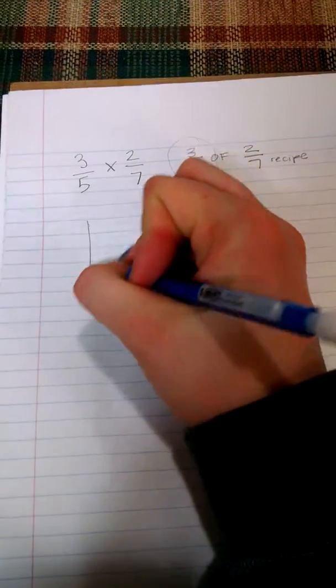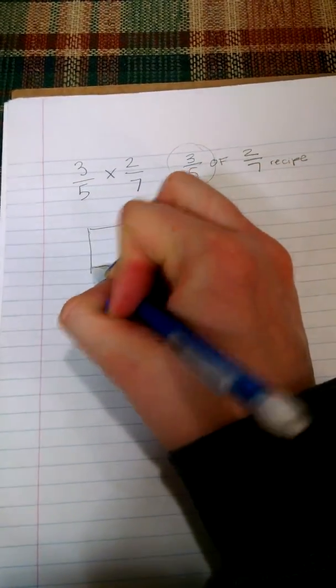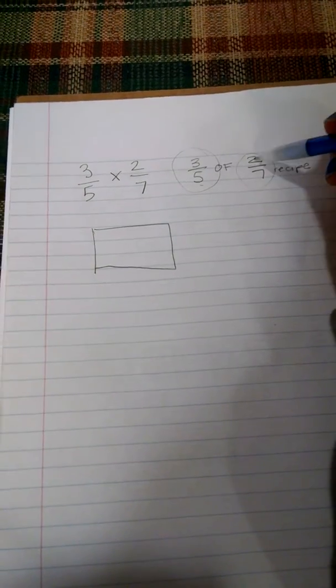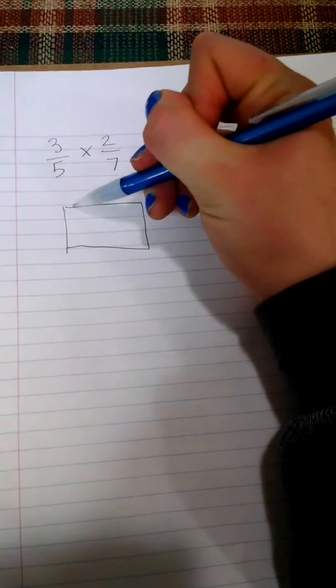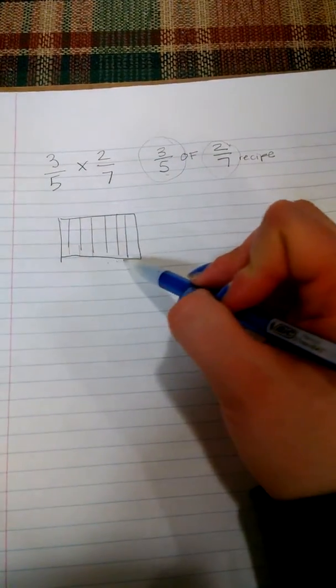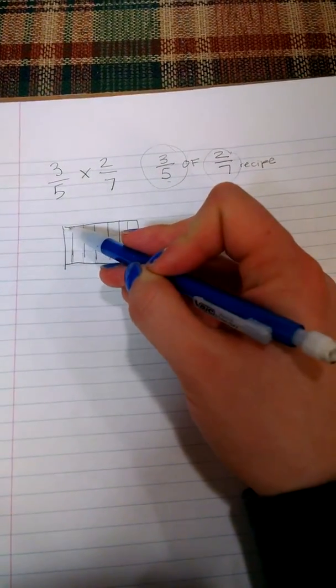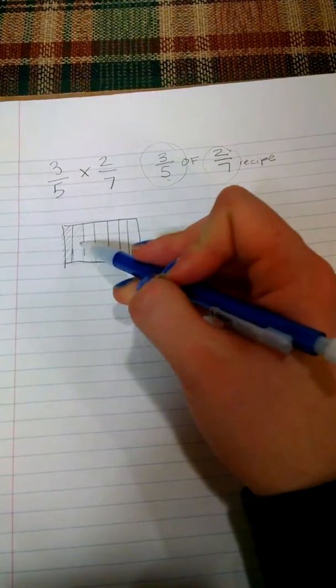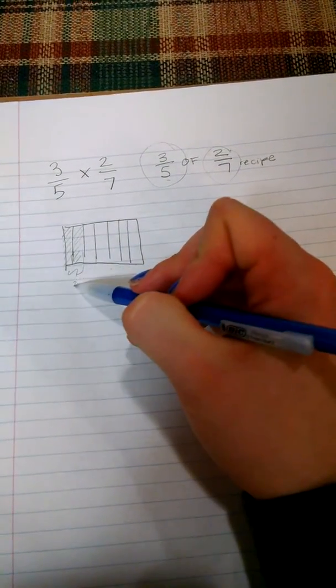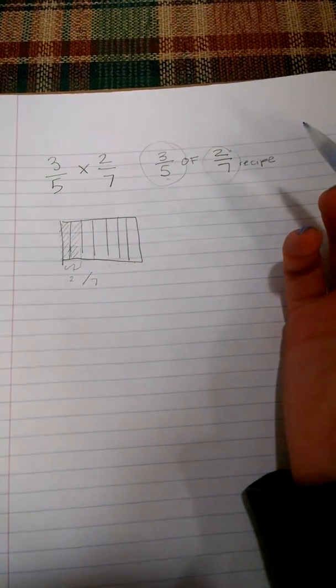So to better understand, we can draw this out. Now, we're going to start with this 2/7 because that is our main problem. We have 2/7 of the recipe, so it's divided up into 7. 1, 2, 3, 4, 5, 6, 7. So now, of this 7, we have 2 out of 7. So we can shade 2. So this would be 2 out of this 7.